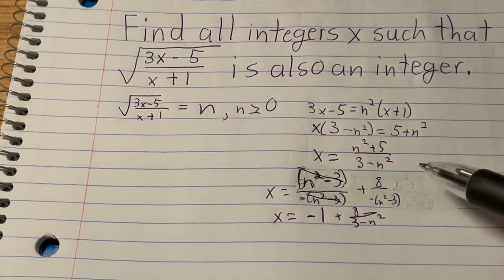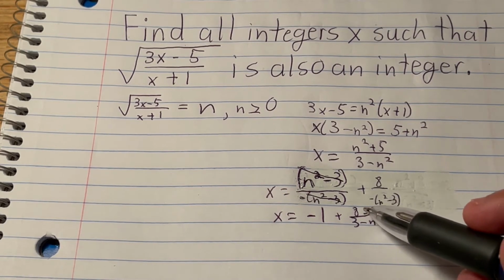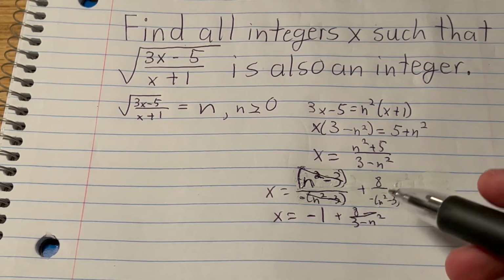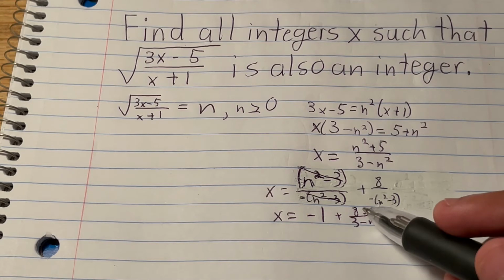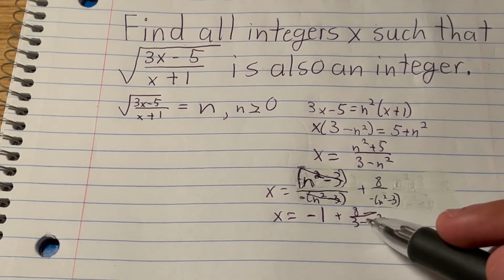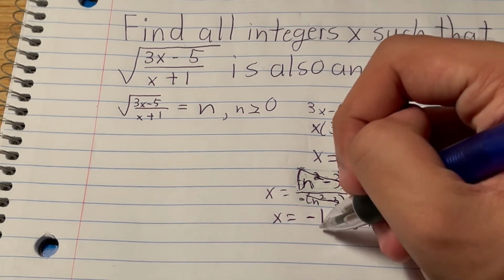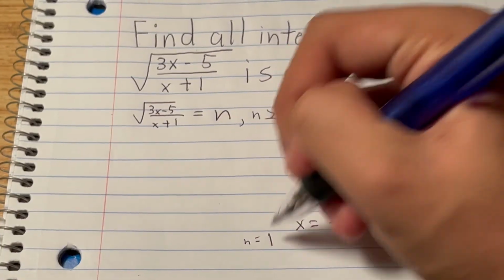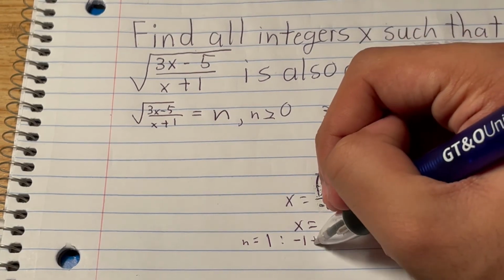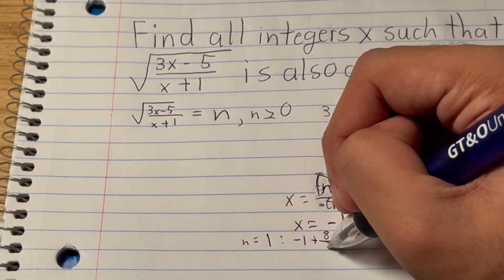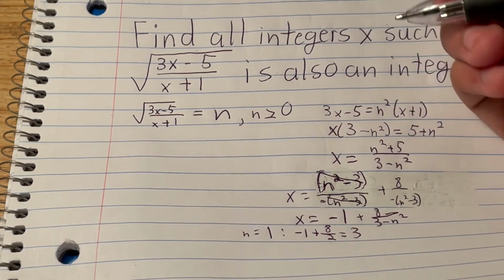So let's try the first couple of integers. Let's try n equals 0. Then that would give us 8 divided by 3 minus 0, or 8 divided by 3. But that isn't an integer, so we can scratch that out. Let's try n equals 1. So we get 8 divided by (3 minus 1), 8 divided by 2, and that's 4. So that actually works. For n equals 1, you get negative 1 plus 8 over (3 minus 1), which is 4 minus 1, or 3. So x equals 3.